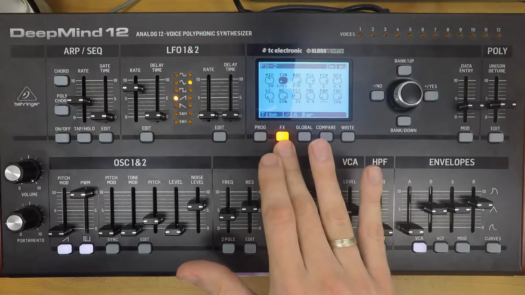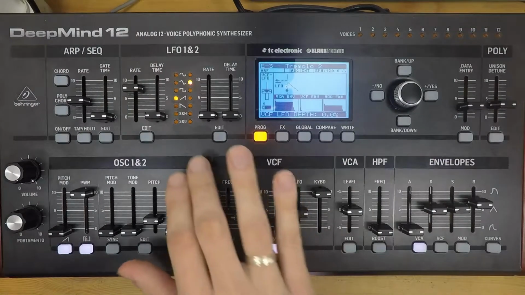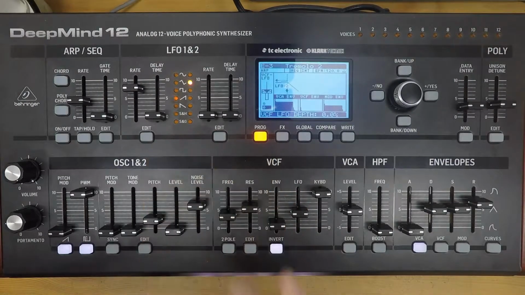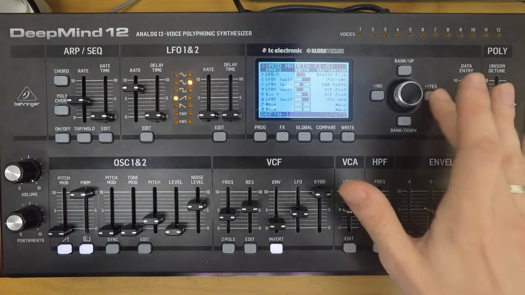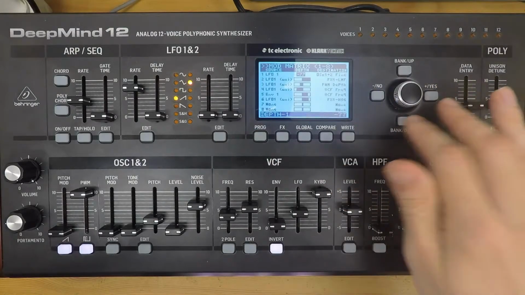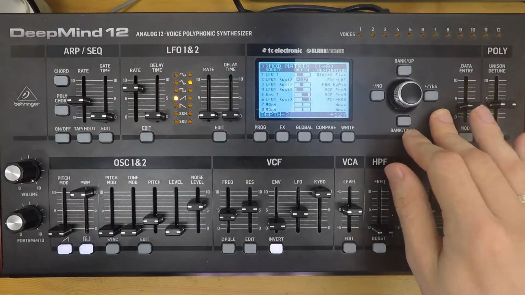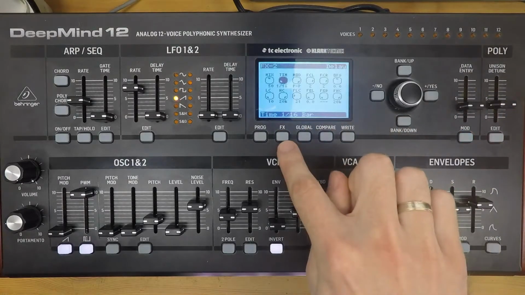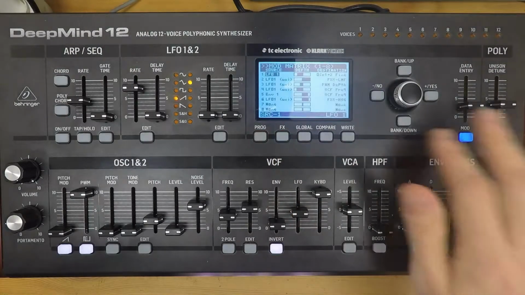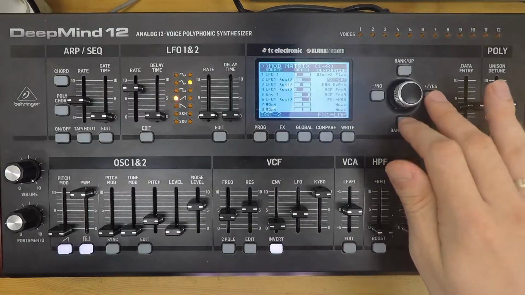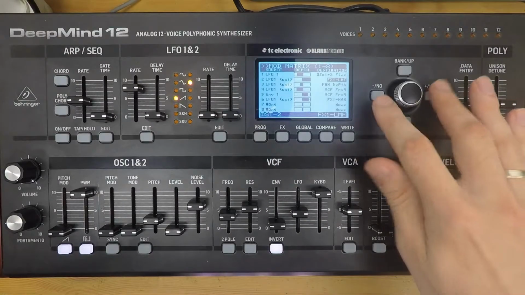It's 16th notes time, and a ramping up saw wave is everywhere. It's controlling both oscillators' fine tuning. It's controlling the first effect on my list, which is EQ, so it's controlling, I think, the low mid frequency on the EQ.